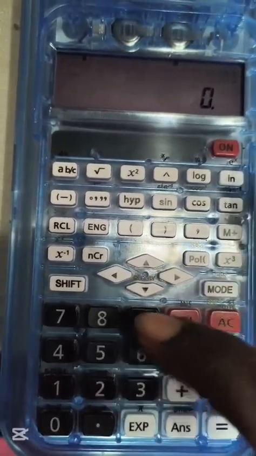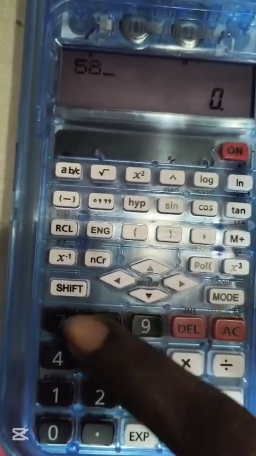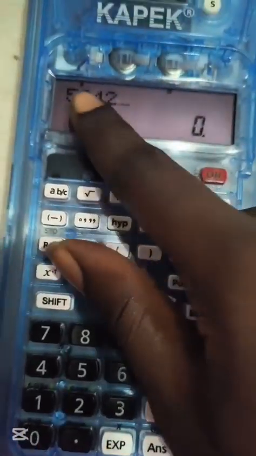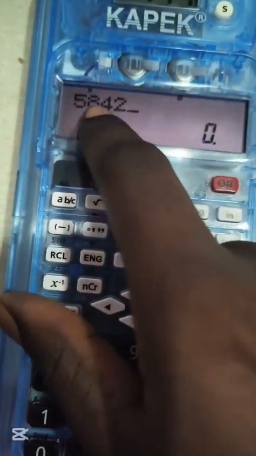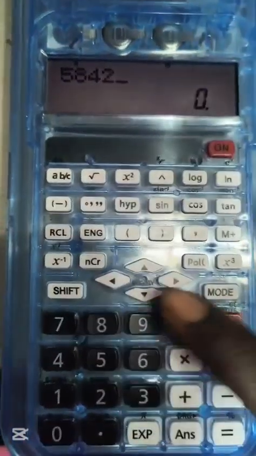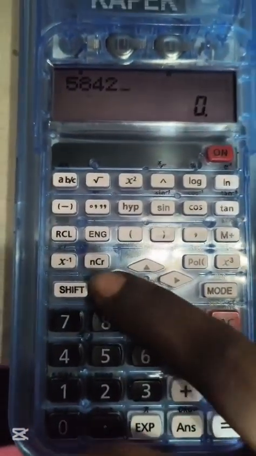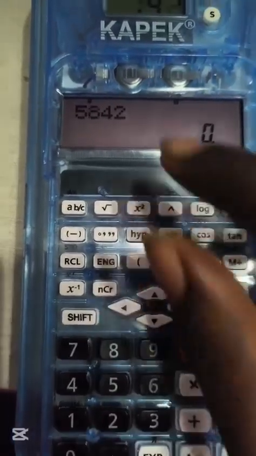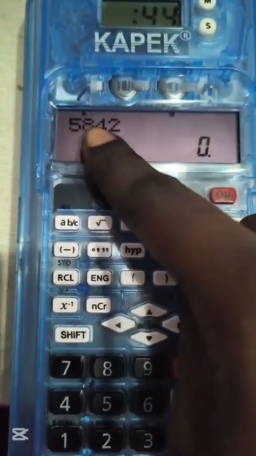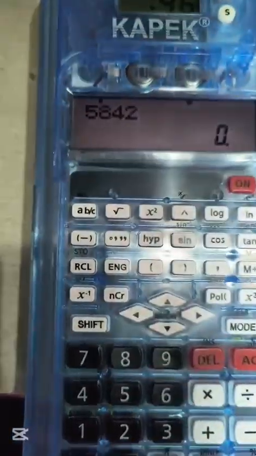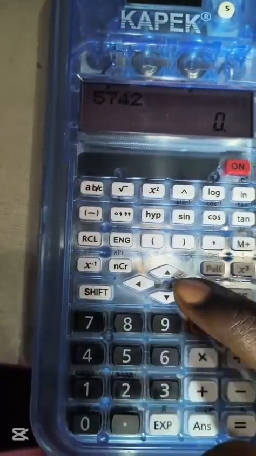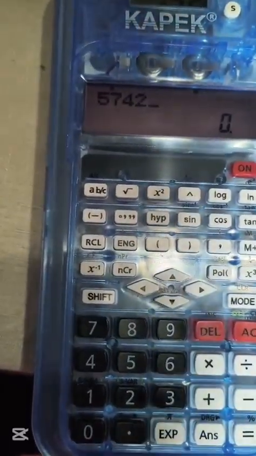Let's say you put 5, 8, 4, 2, and you realize that the 8 right here is the problem. You want to change this 8 to 7. Instead of pressing AC, just move back with your calculator. Once the 8 is blinking, that means you're currently on the 8, so you can change that to 7, and that is pretty simple.